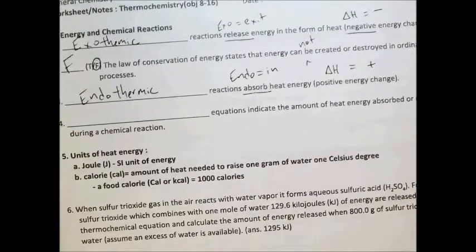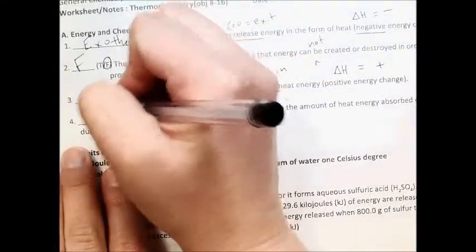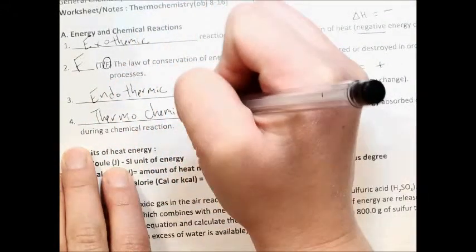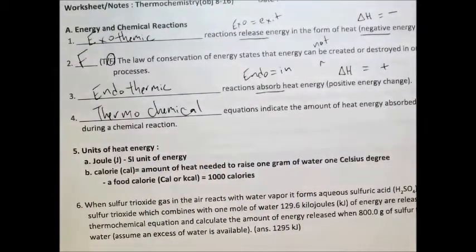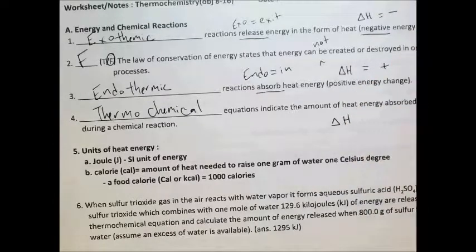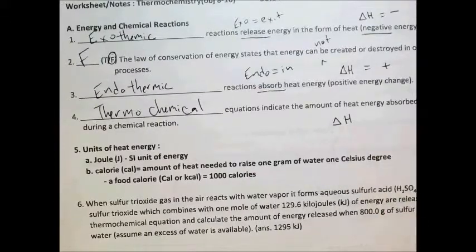And then finally, thermochemical equations are equations that indicate the amount of heat energy absorbed or released during a chemical reaction. And that's what I'm talking about when I say the delta H value. So it's a number in an equation that tells how much heat energy is given off.